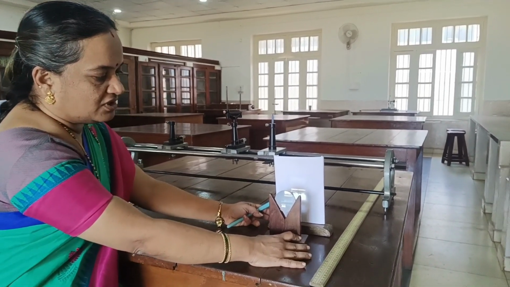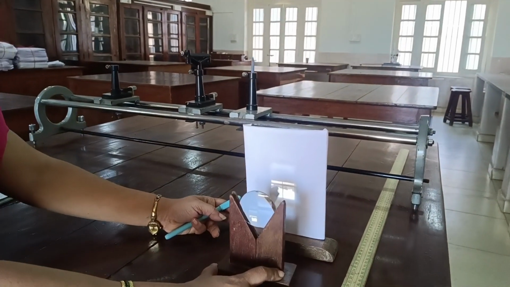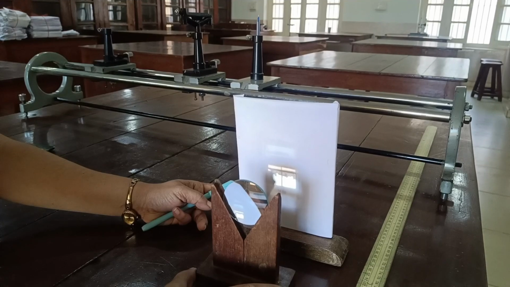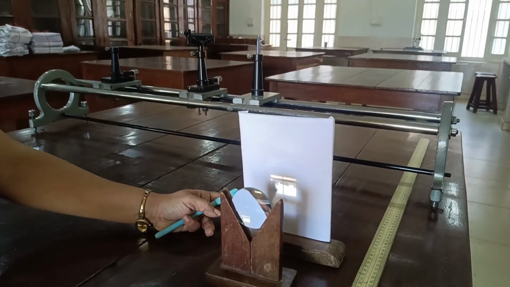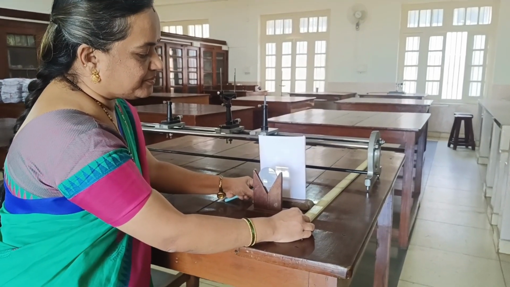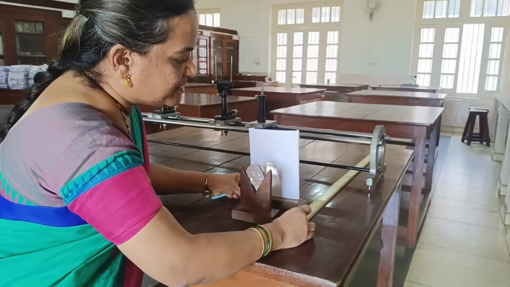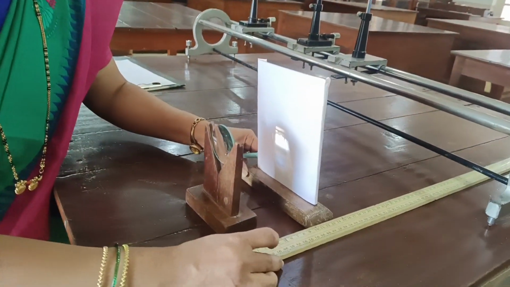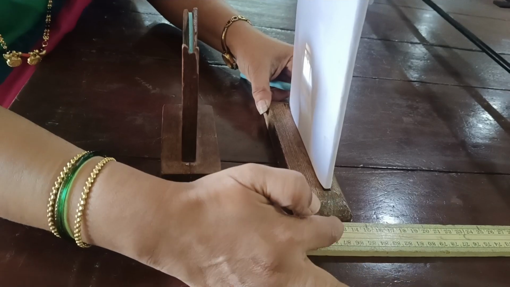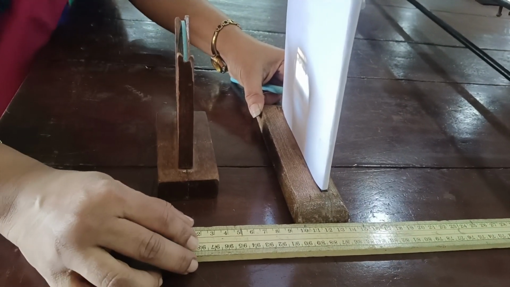As you can see, I am getting a clear inverted image of the trees and buildings. So this is my approximate focal length, and I have to measure this distance from the lens. As you can see, it is from this line to this line. So it is 12 centimeters.